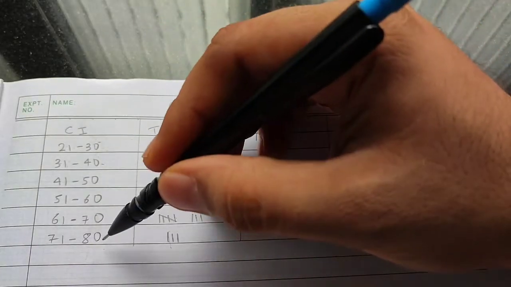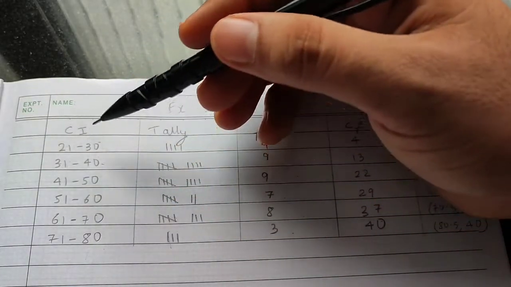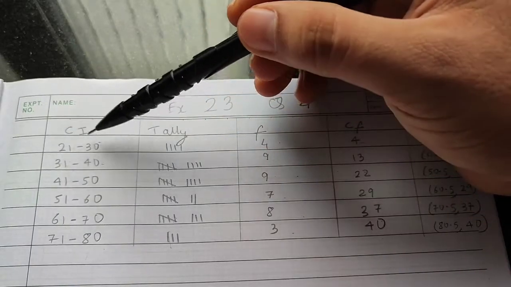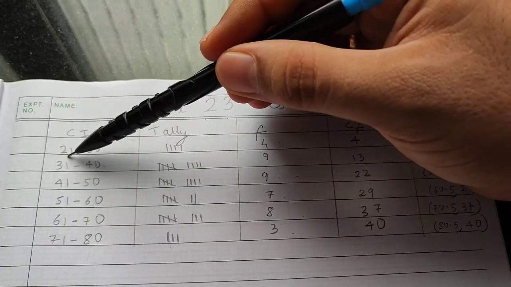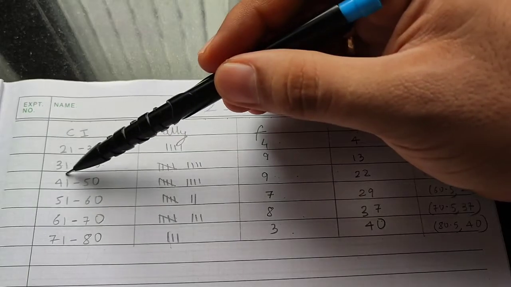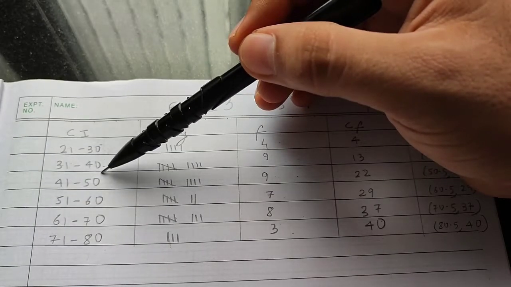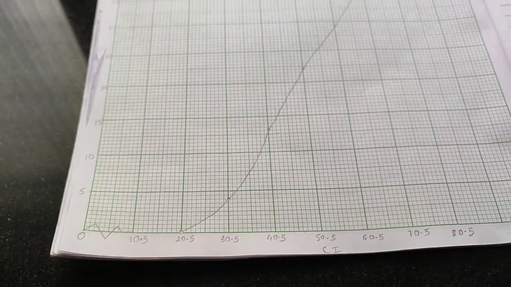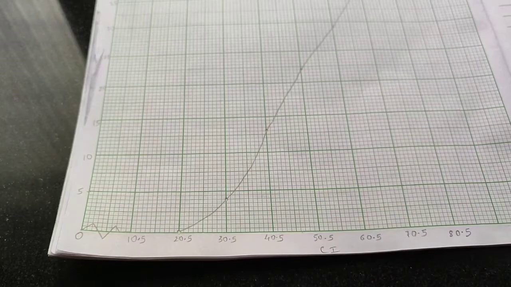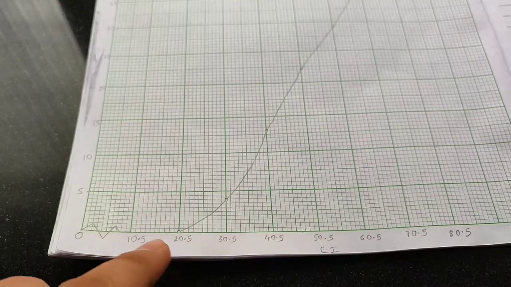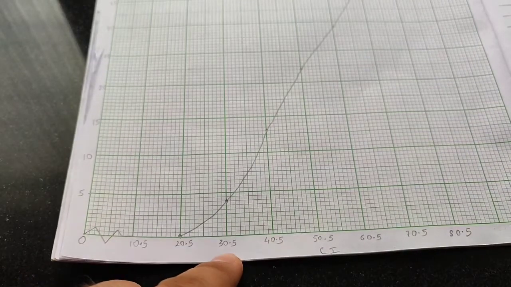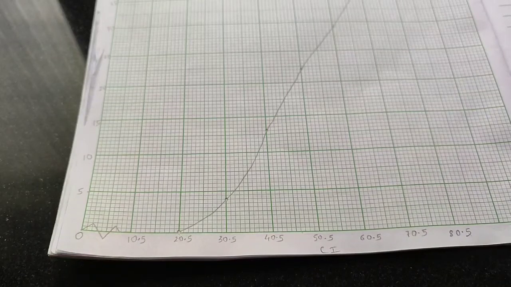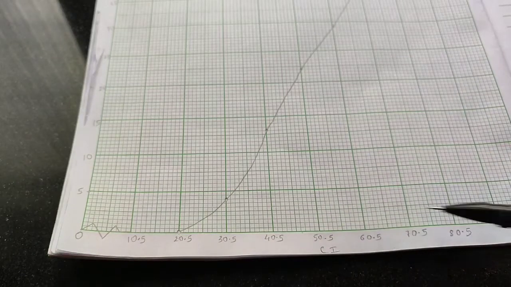So you can make another column and do that, or just remember it mentally. It's 20.5 to 30.5, 30.5 to 40.5, 40.5 to 50.5, and so on. Because only then can we have a continuous labeling on the x-axis. That is 10.5 to 20.5 to 30.5, or so on till 80.5. It has to be continuous.